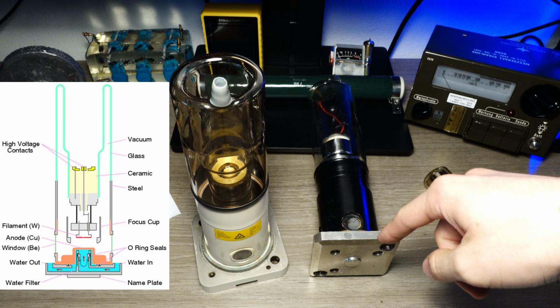I've explained more of this detail in another video where I used this tube to perform some X-ray diffraction experiments, so if you're interested in this application and also in other X-ray imaging, you can go there.